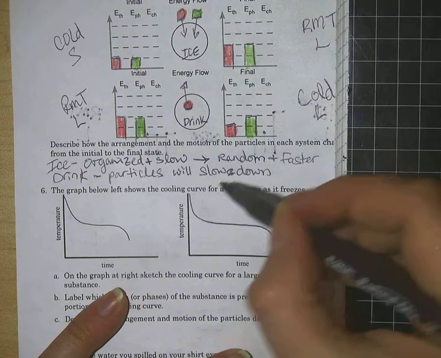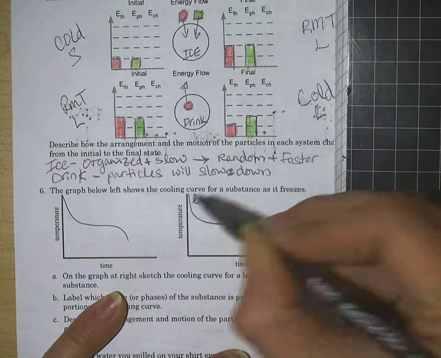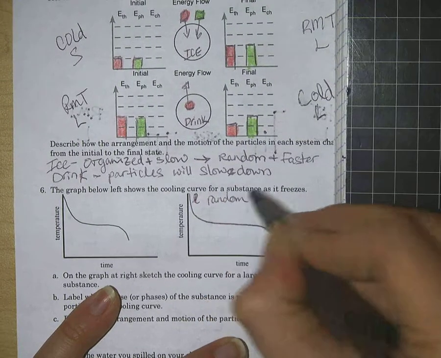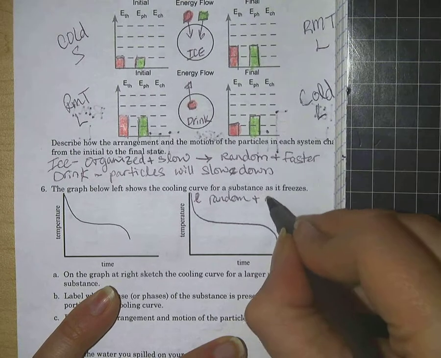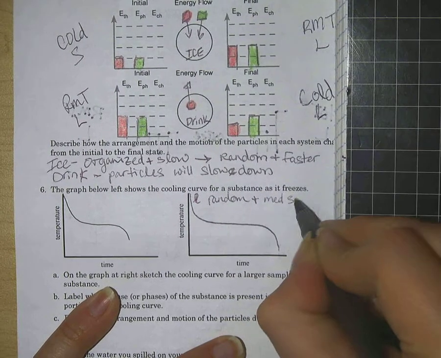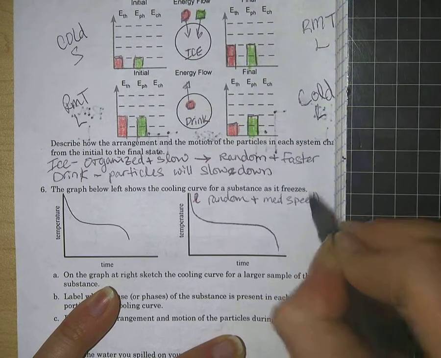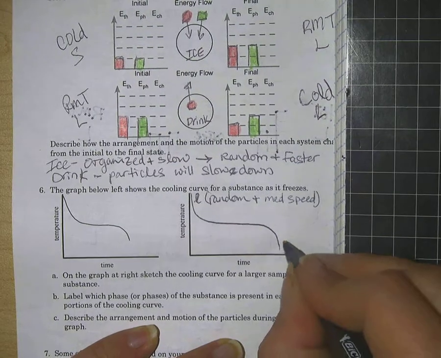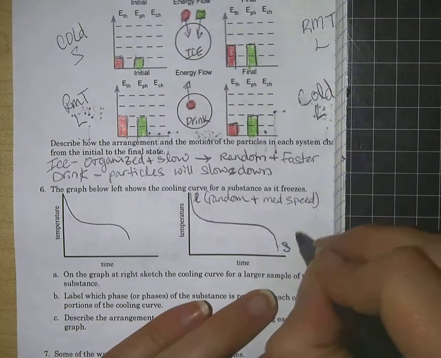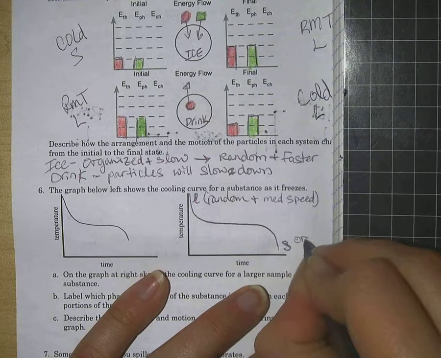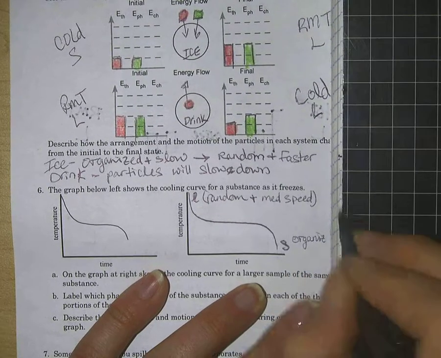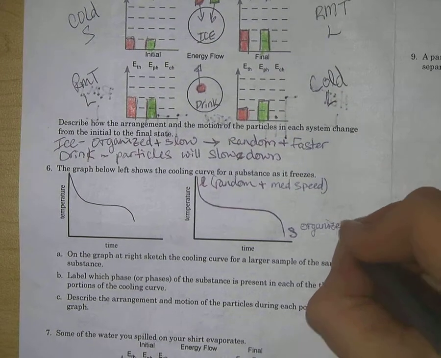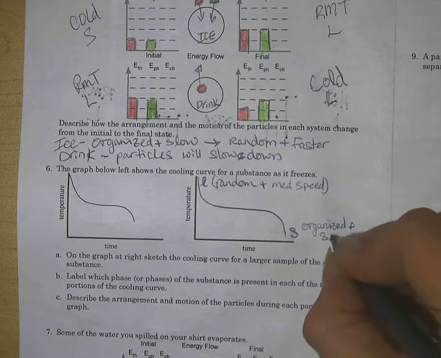When you're starting with a liquid, like water, that has random particles with medium speed, and then we're turning it into a solid, and these are organized and slow.